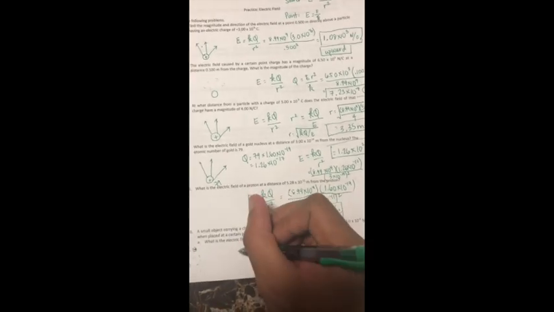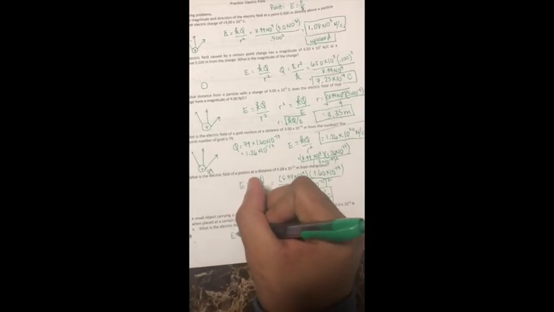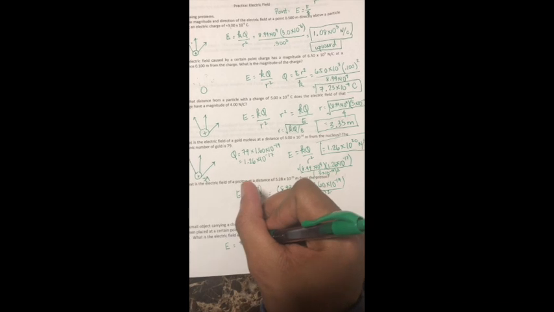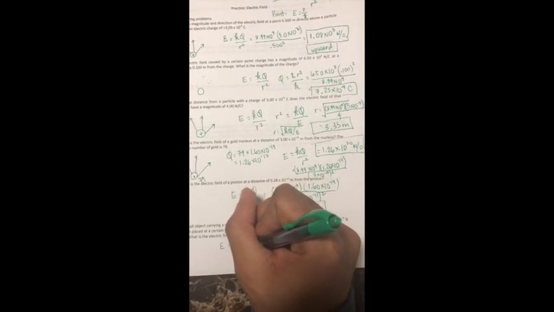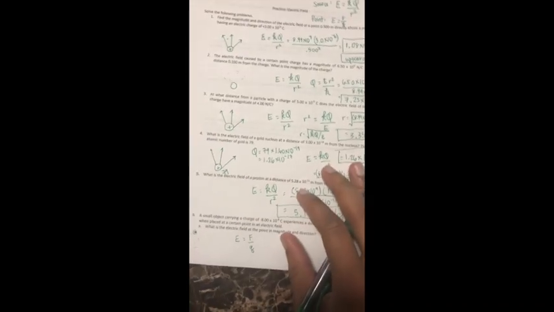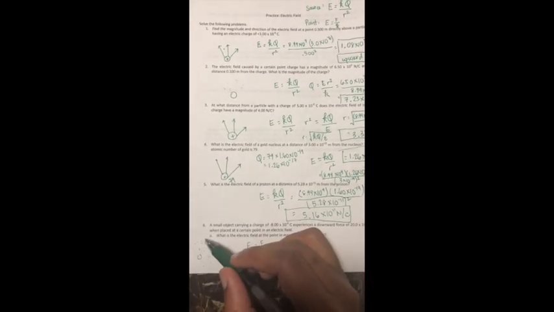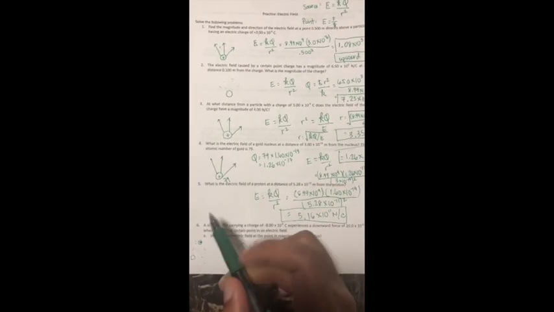So now, we're going to use the other equation. So for point charges, when we place a charge into an electric field, the electric field is going to be equal to the force divided by that point charge. Remember, this is a negative particle.